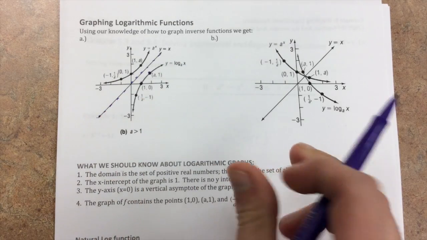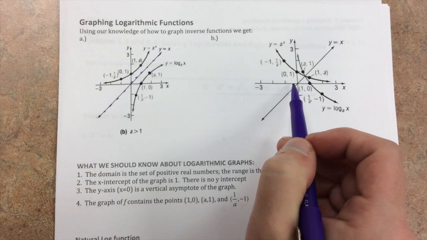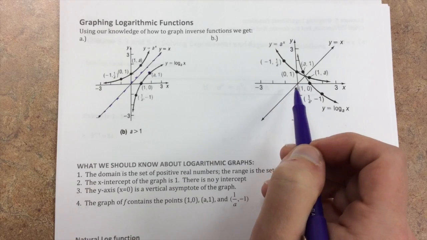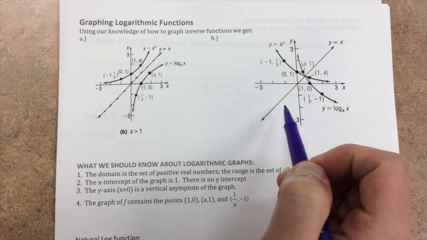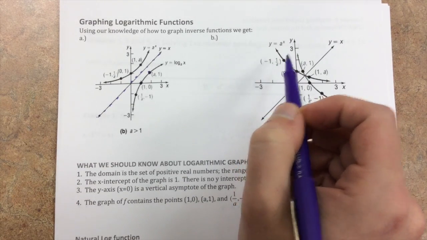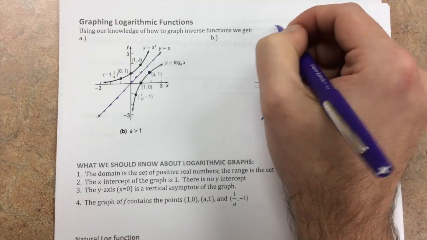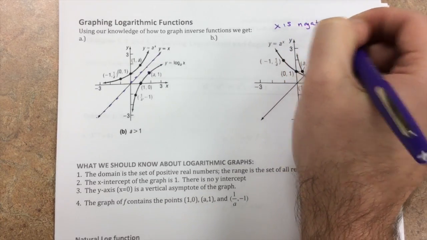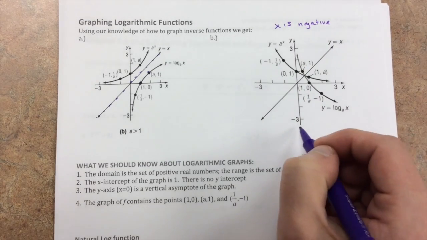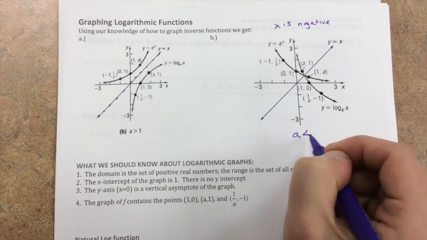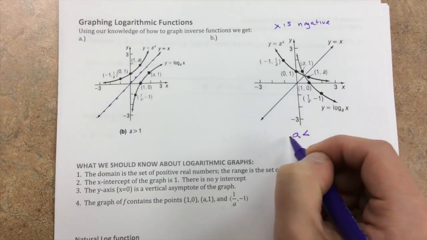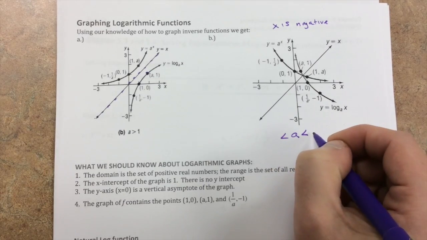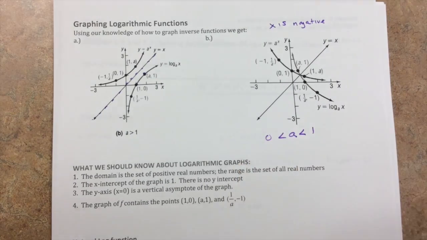Now, if we flip it, so this is our function to the negative power, this is where x is negative. So I should say a is between 1 and 0, because a has to be positive.